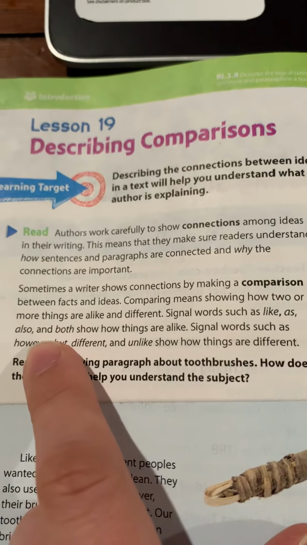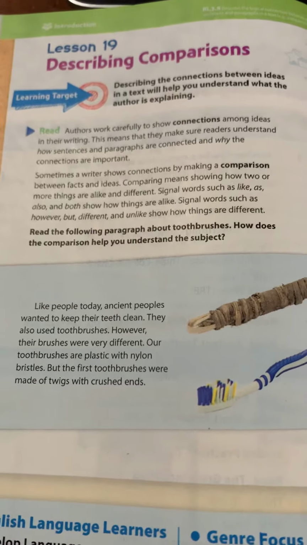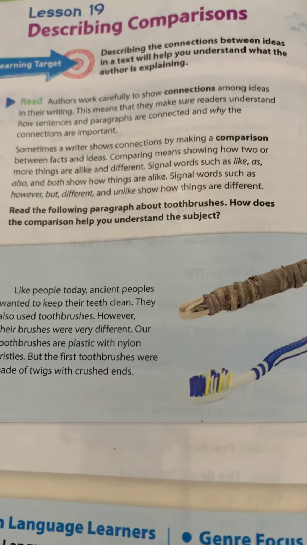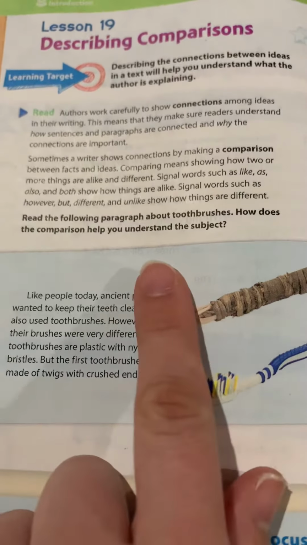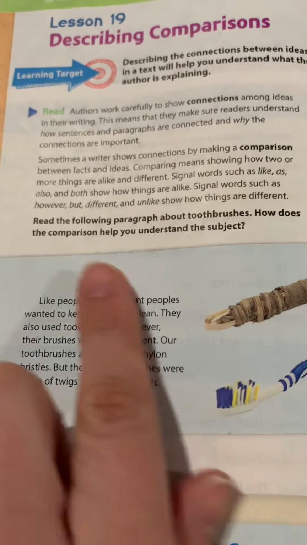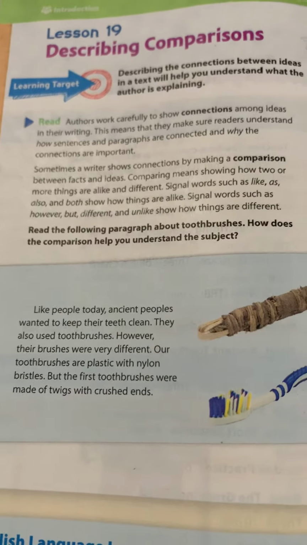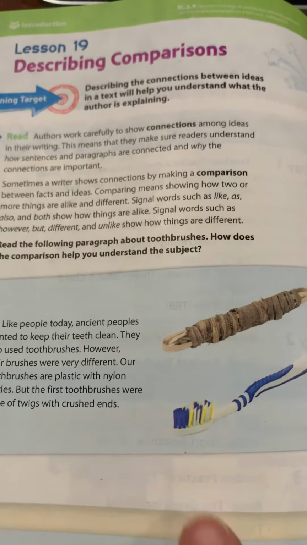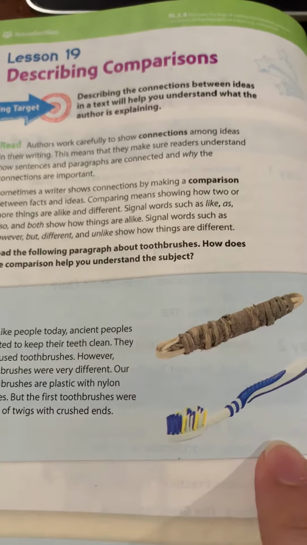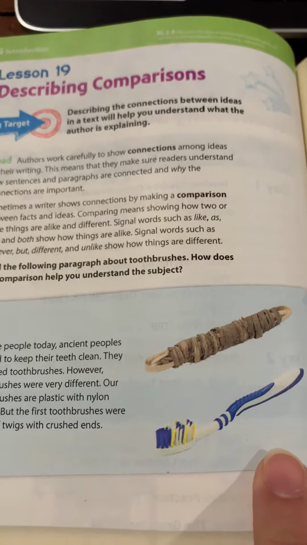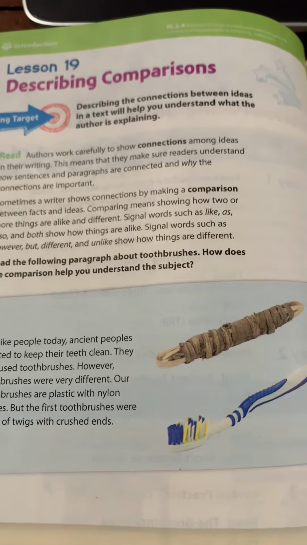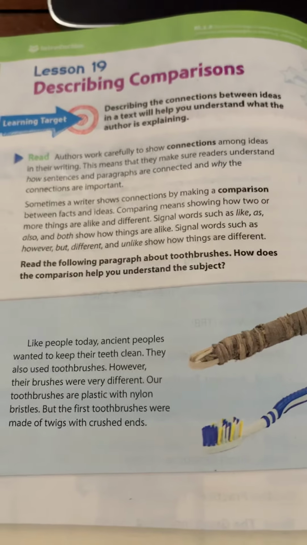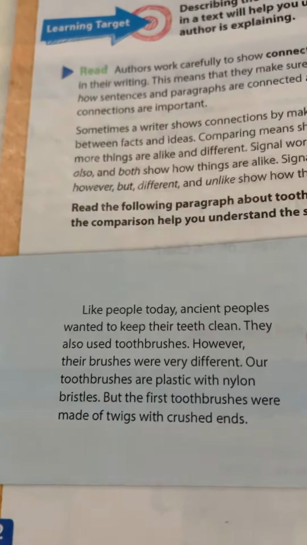So now what I want us to do is to focus, if this was your own workbook, which we all know we have in our own classrooms at school, you would notice that this is what we always have on our first page. We always have a little bit, either like a cartoon or a little paragraph with a photo. It tells me to read the following paragraph about toothbrushes. How does the comparison help you understand the subject? So they're going to be comparing, it looks like, these two types of toothbrushes. Clearly, we can recognize that one of these probably looks a little bit more like what we use than the other. So let's take a peek at how they compare them.